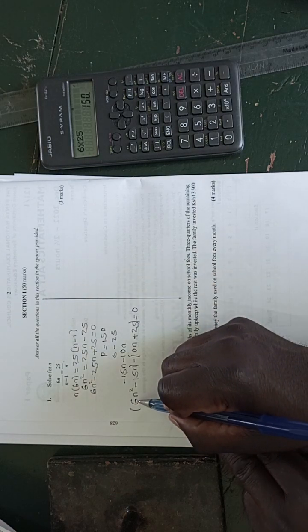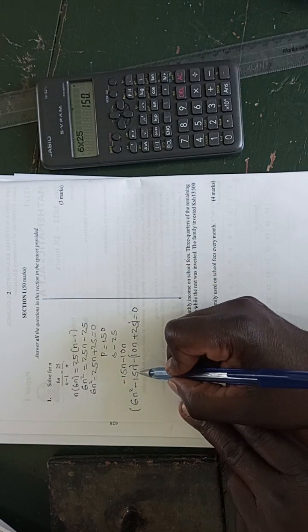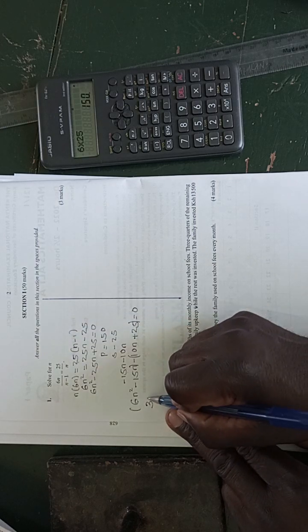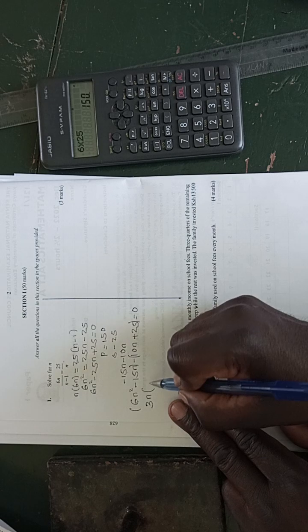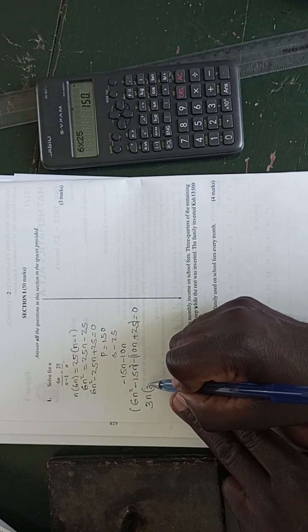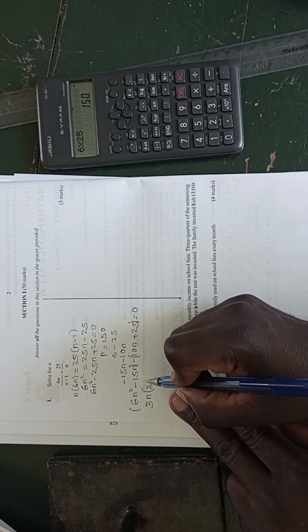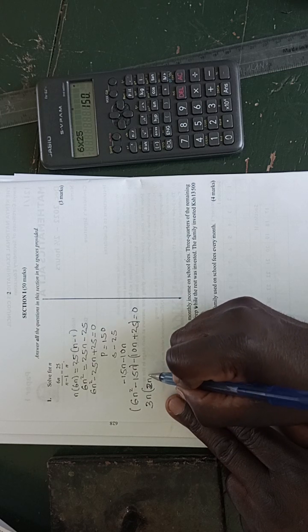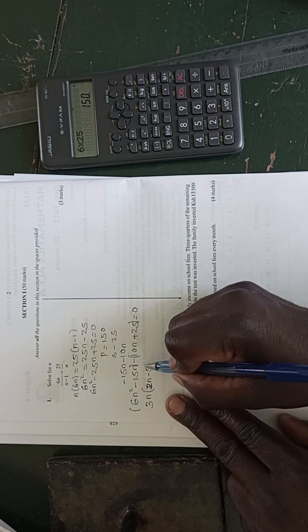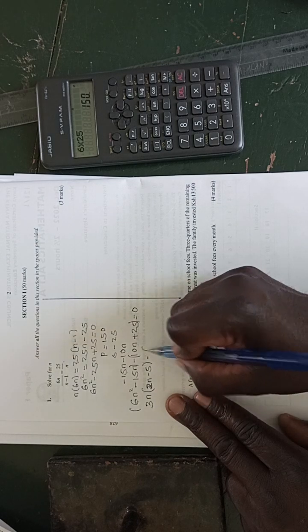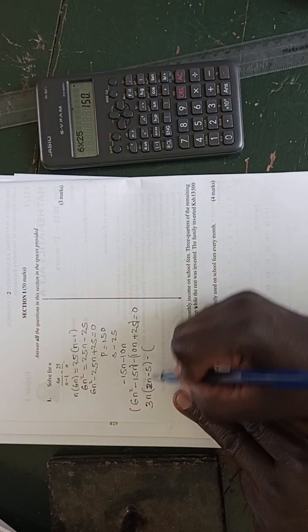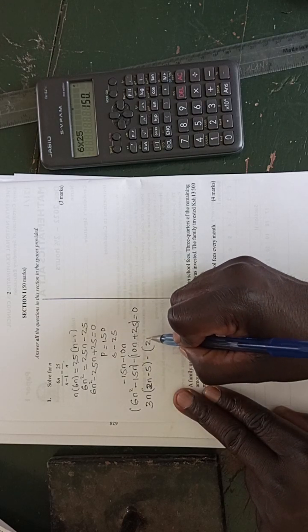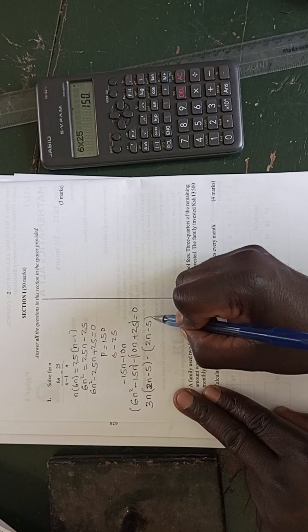Between 6n squared and 15n, we have 3n into 2n minus 5. Let us first have 2n minus 5 on this side.